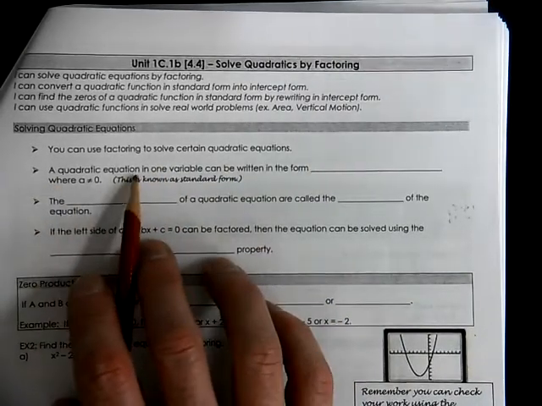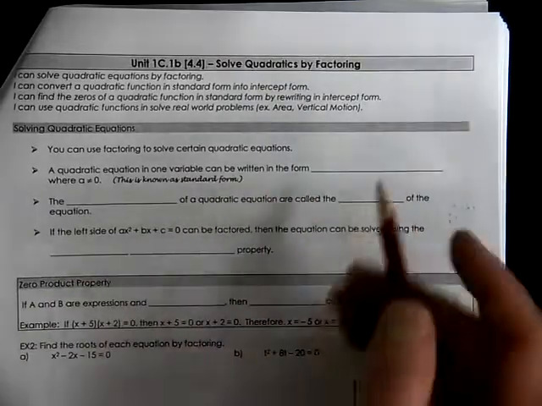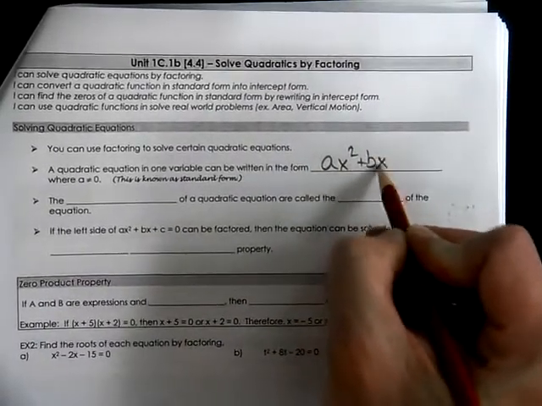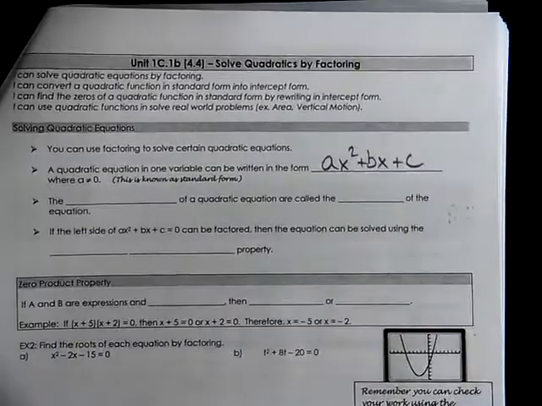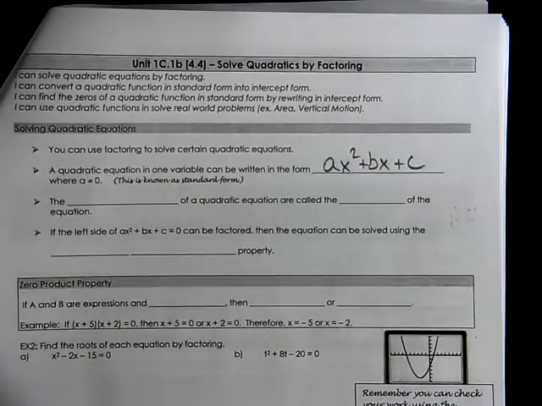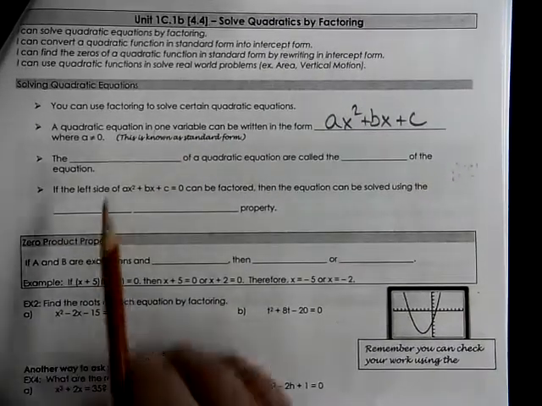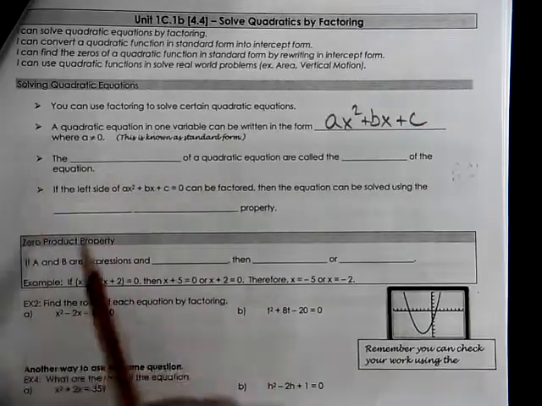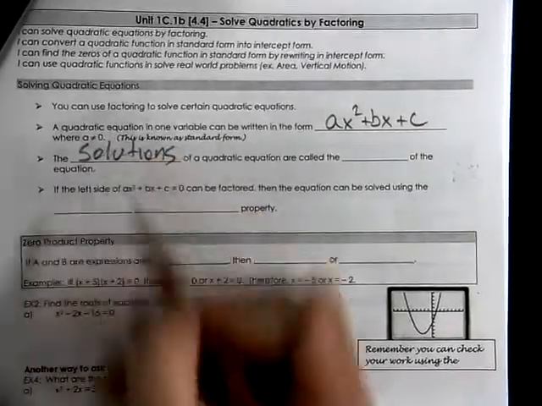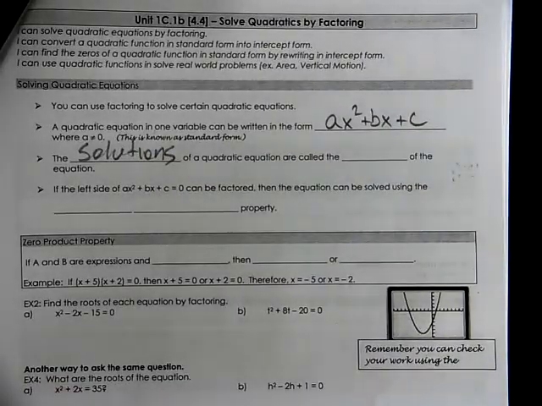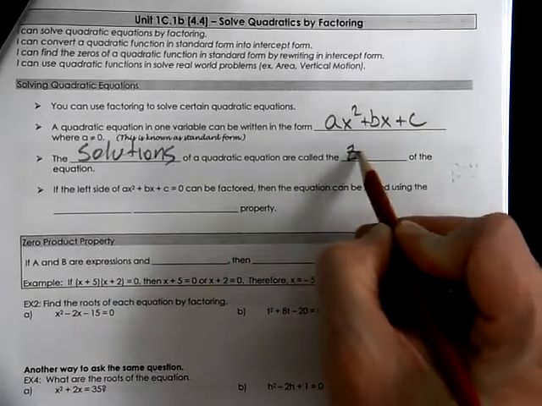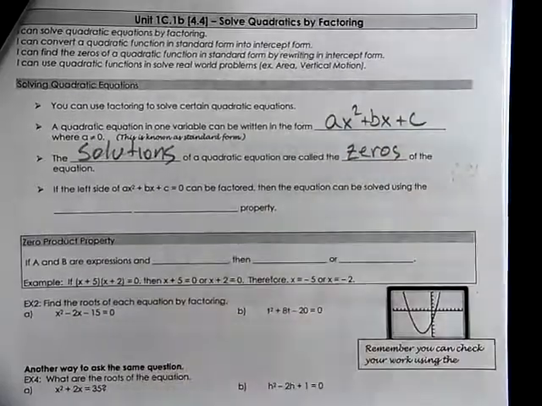A quadratic equation in one variable can be written in the form ax squared plus bx plus c. We would often consider that to be standard form. These solutions of a quadratic equation are called zeros of the equation.